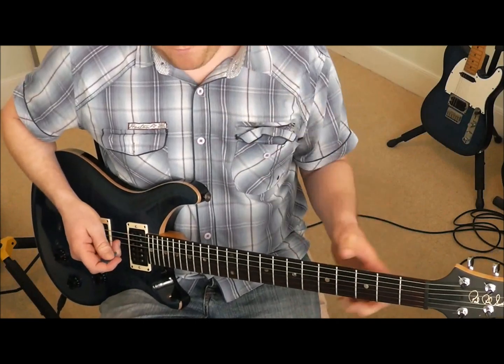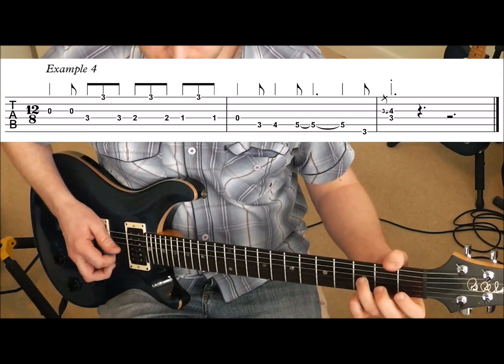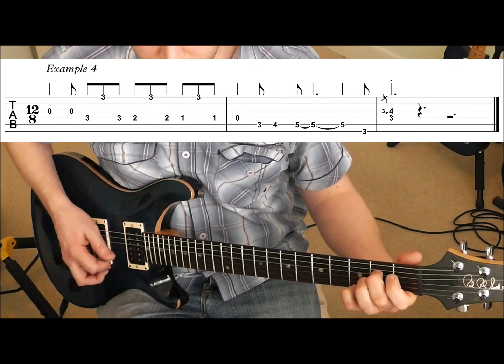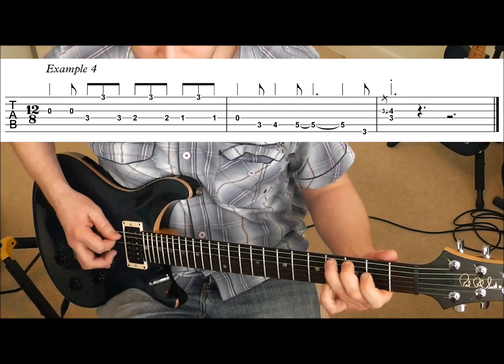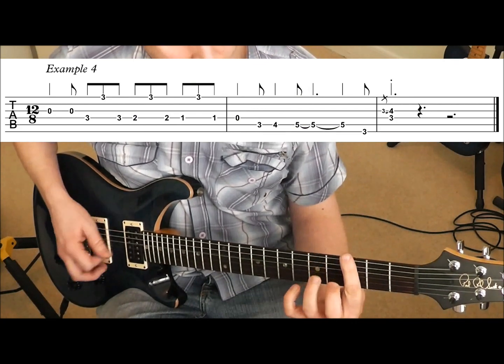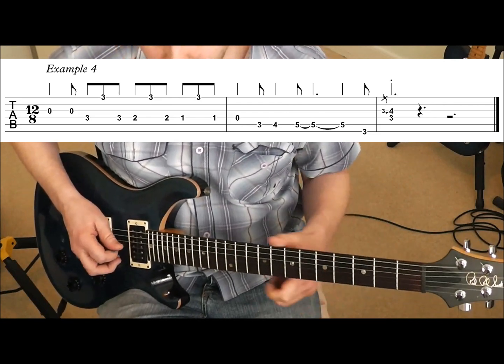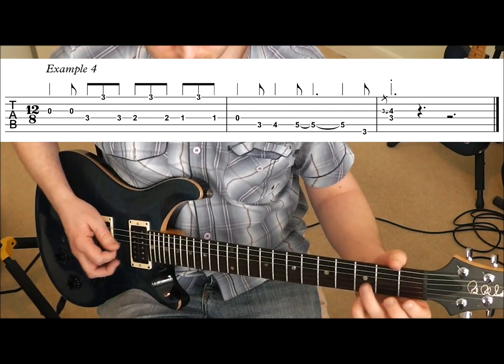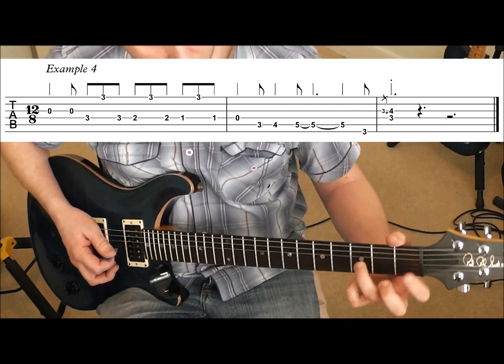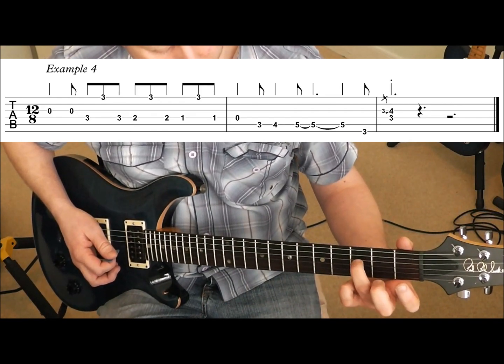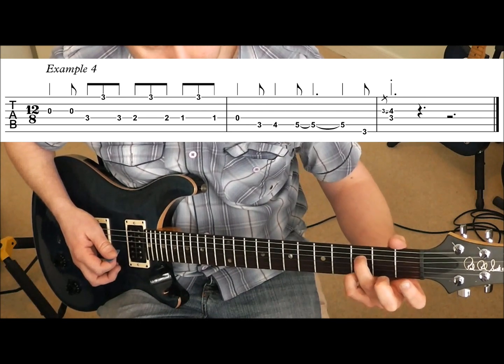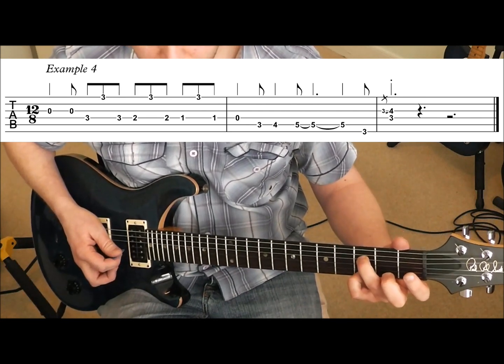Let's have a look at example 4 now. So if I play it through. Okay, so that's that example. So we start off with 2 notes on that open 3rd string. And then we're dropping down to like a little chord shape, so 3rd finger on the 3rd fret of the 4th string, then little finger on the 3rd fret of that top string.